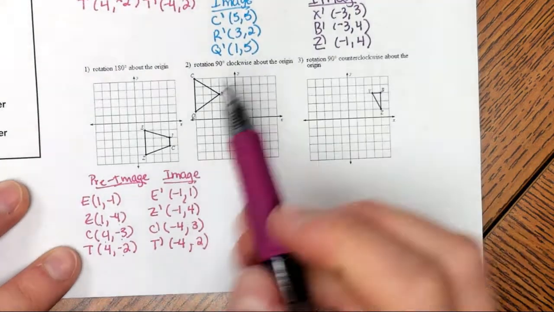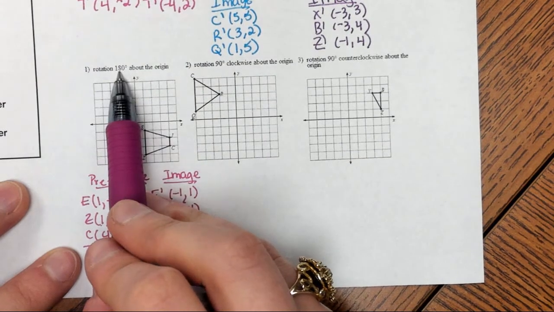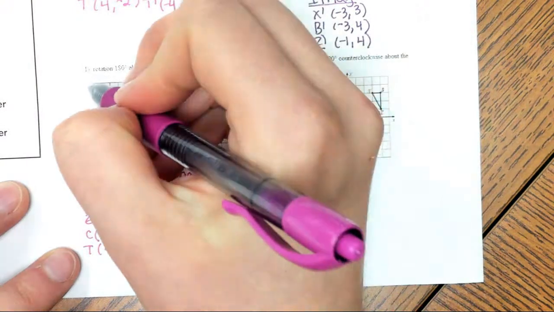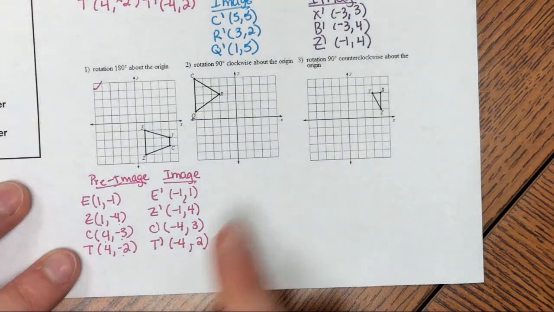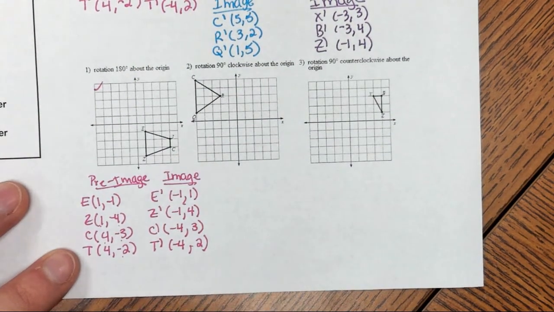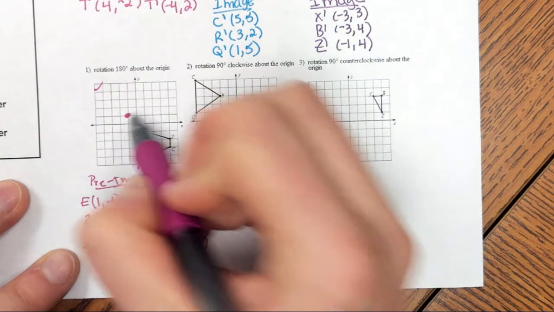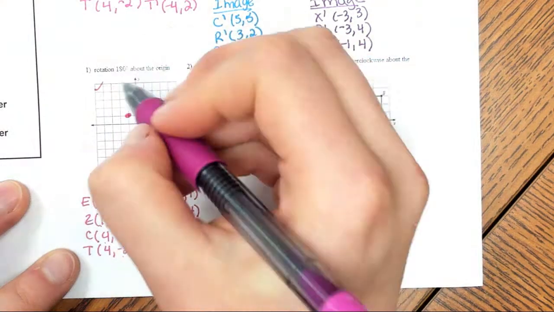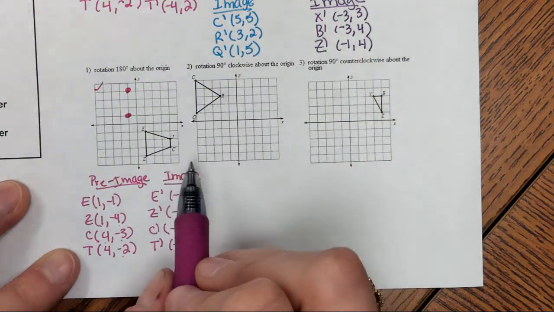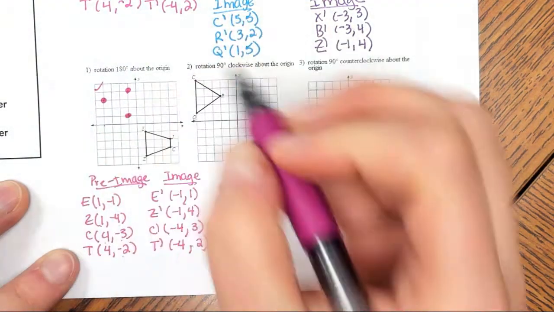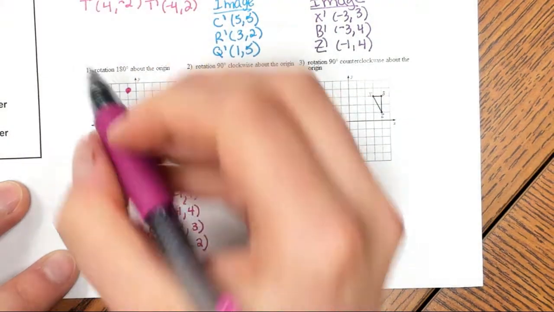So if I look at this shape here, I'm doing 180 degrees about the origin, so I'm going to go 2 spaces, 2 quadrants. My prediction says it's going to be here, and then I'll plot these points to make sure that I'm correct. So E prime is at -1, 1. Z prime is at -1, 4. C prime is at -4, 3. And T prime is at -4, 2.